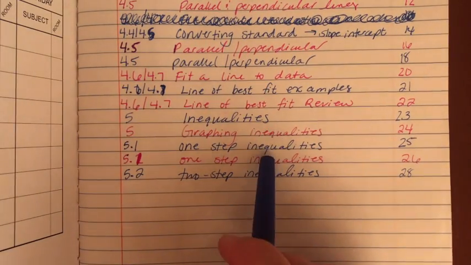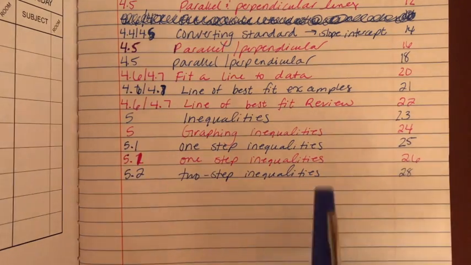Everyone. So today we're going to continue with inequalities. Last week we worked on one-step inequalities, and today we're going to work on two-step inequalities.